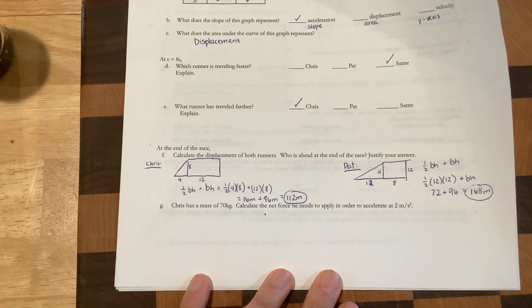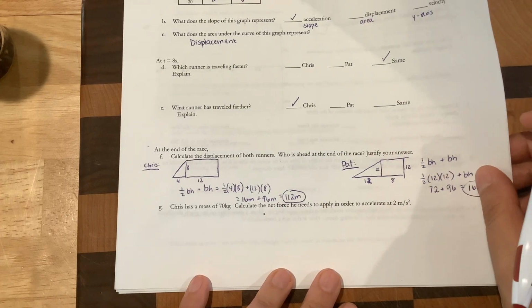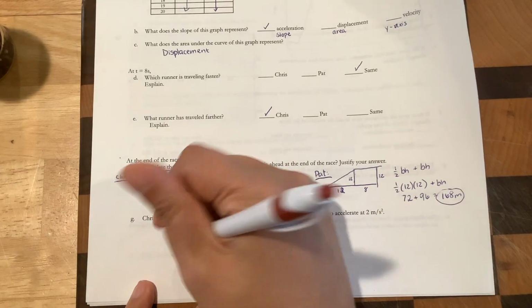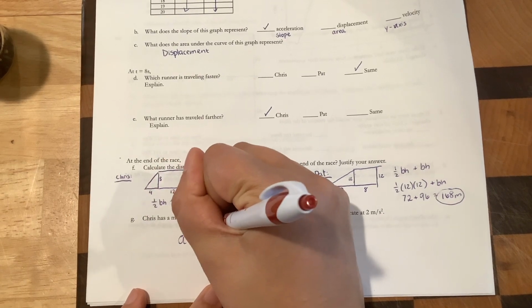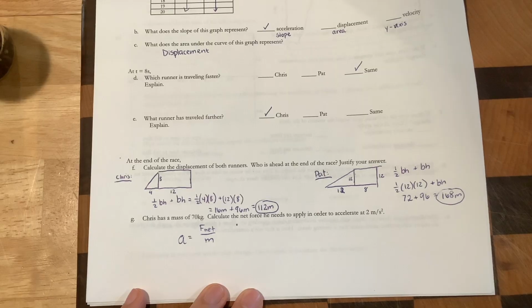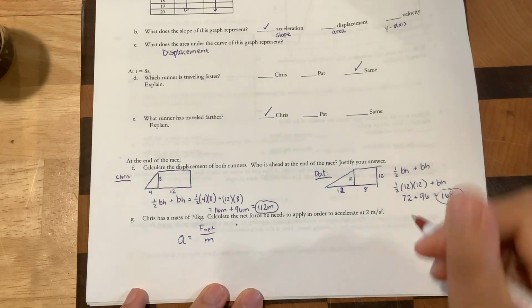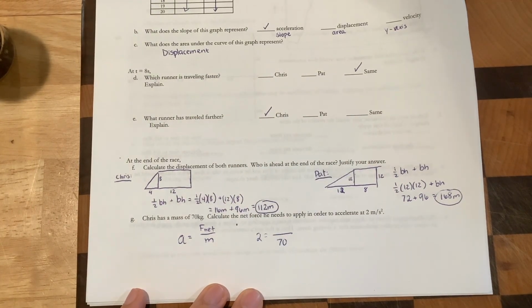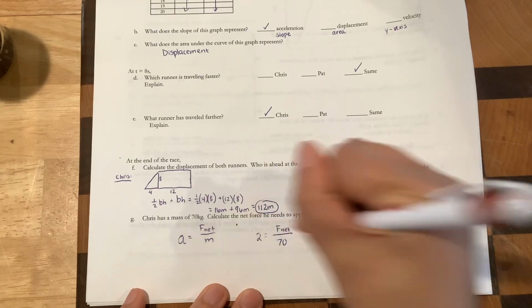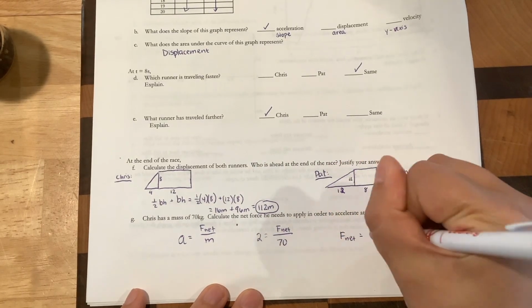Finally, we have G. Now, remember there's more than one way to calculate net force. If you knew the applied force forward or backward or the friction force, you could just subtract to get net force. But there is an equation on your equation sheet that you can use for this. We know the acceleration and the mass. Together, we have one missing number here. So substituting a 2 in for a and a 70 in for kilograms, we can solve that net force would be 140 newtons.